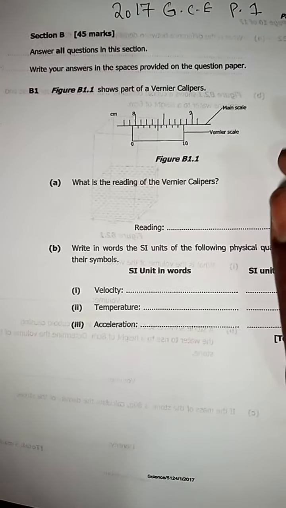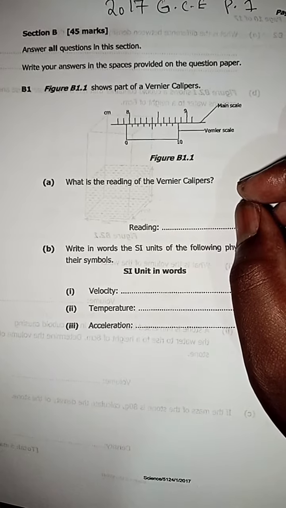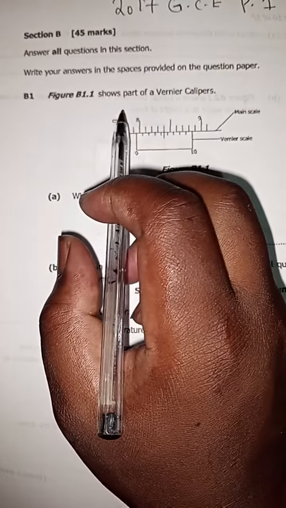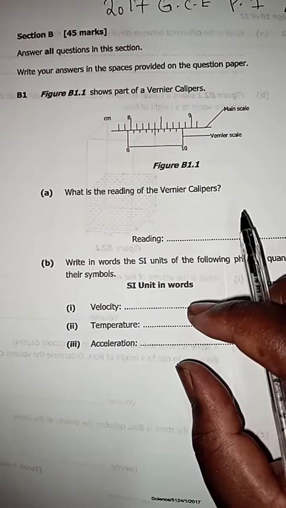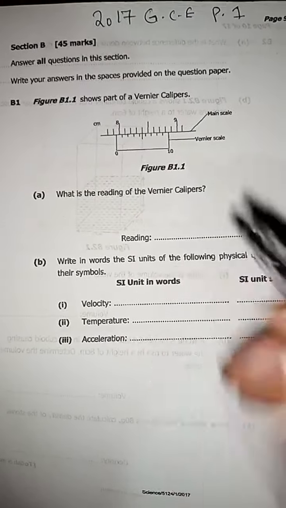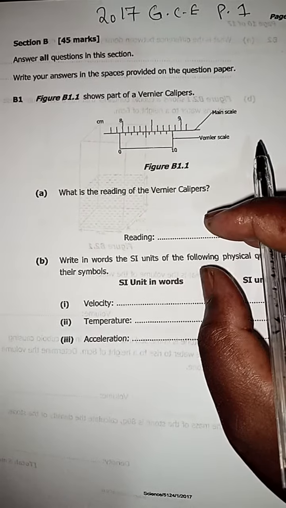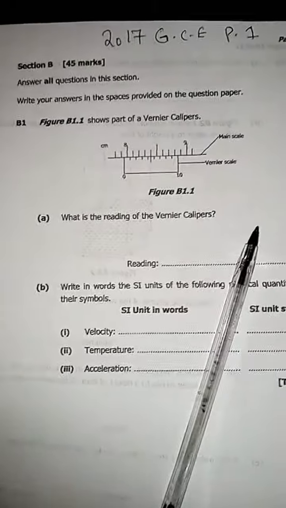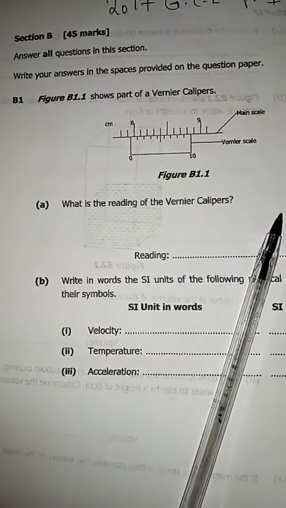So I'm going to do the part B, but so let's begin. B1, figure B1.1 shows a part of a vernier caliper. What is the reading of the vernier caliper? So you need to understand what a vernier caliper is. A vernier caliper is an instrument used to measure the internal and external diameter of a pipe.